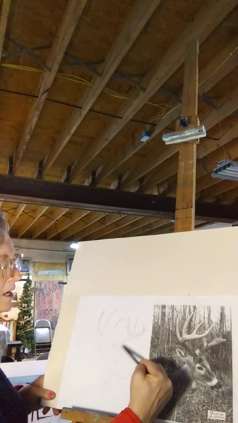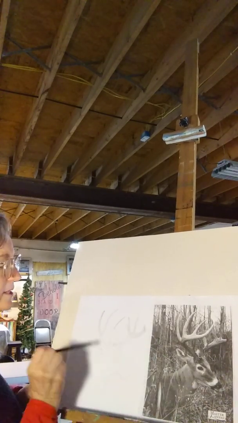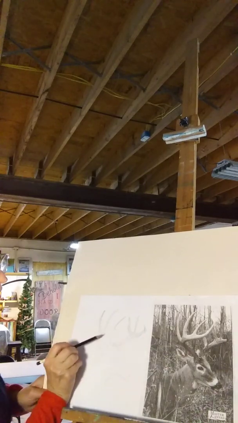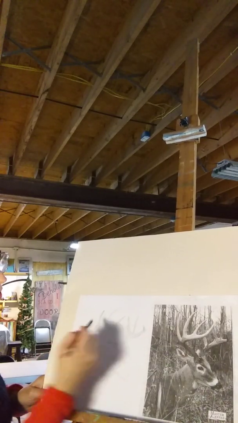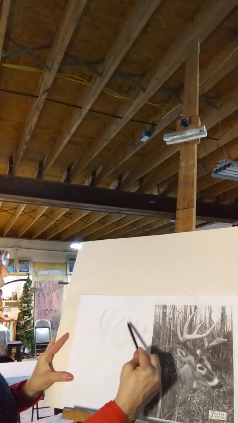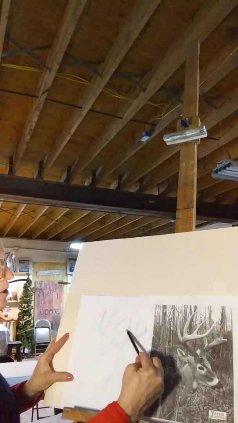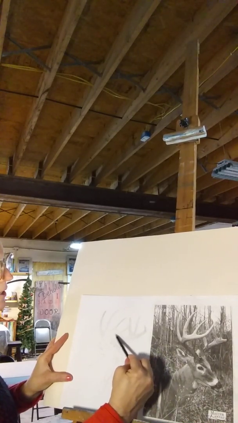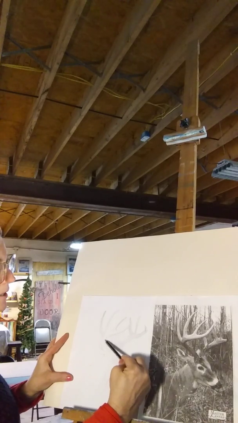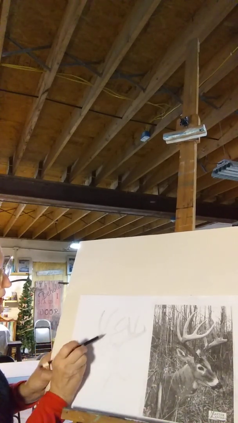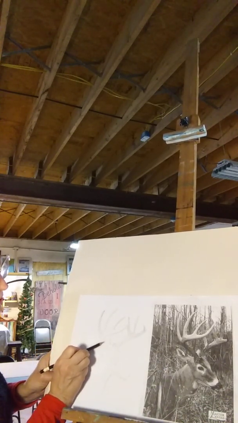Now, I'm filling in these horns. This right here is very dark. We're going to come back with a darker pencil, and I notice the shadow on this horn. It's very, very dark. We're going to fill that in. Come around. It kind of connects here with your shadow.